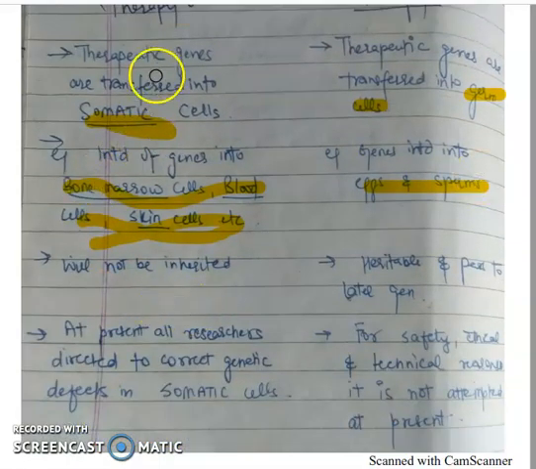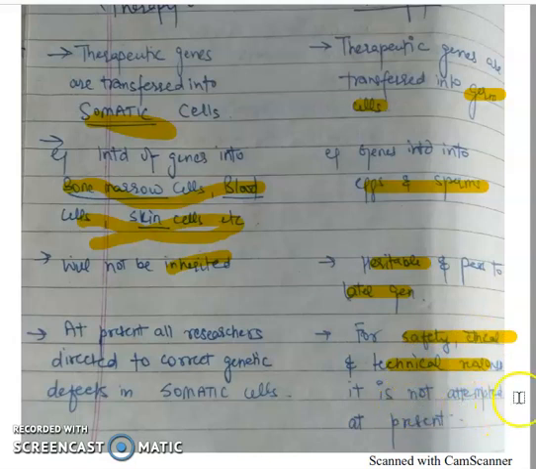Obviously, somatic therapy won't be heritable, and germline gene therapy, being in the germ cells, will be inheritable and will pass on to the daughter generations. All the research that is currently being done in the area of gene therapy is targeting somatic gene therapy. For safety, ethical and technical reasons, germline gene therapy is not being targeted.